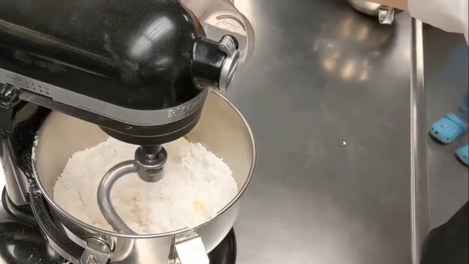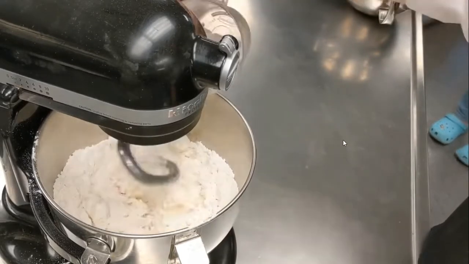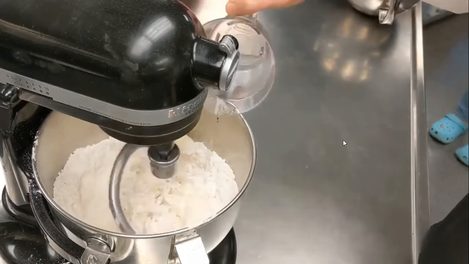So again, start it off slowly so that you don't make this big cloud of flour.